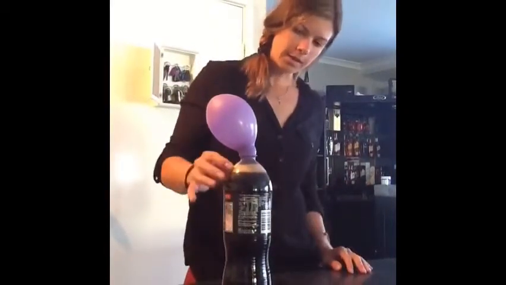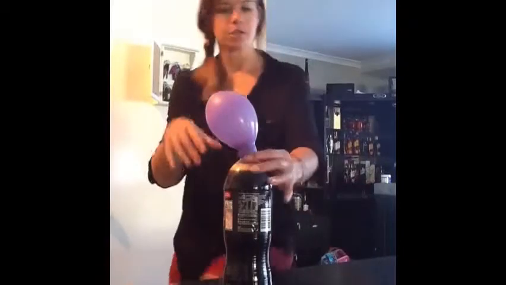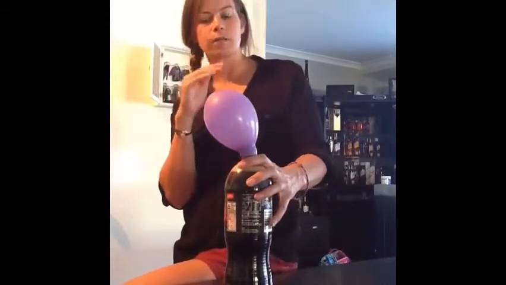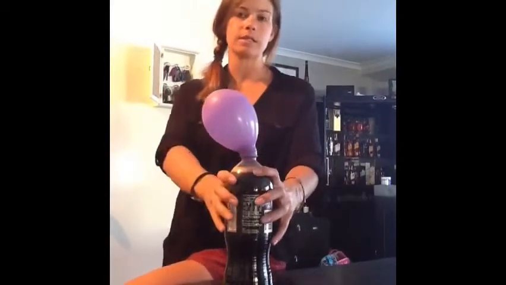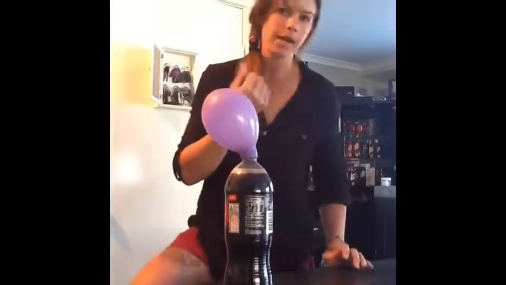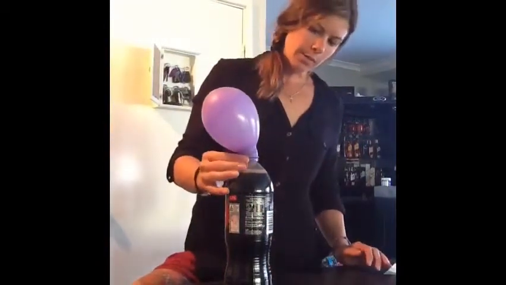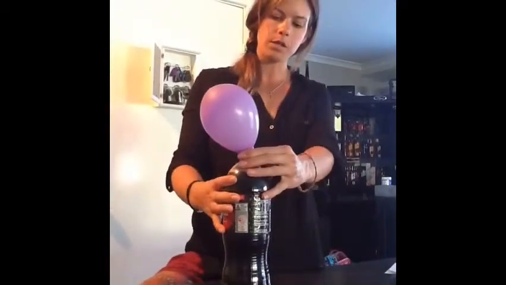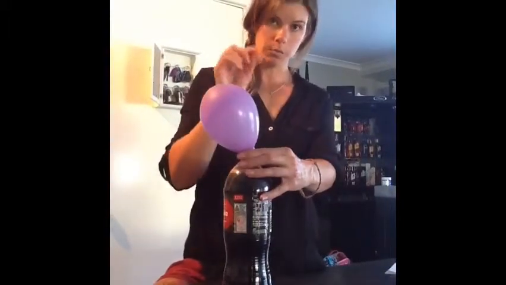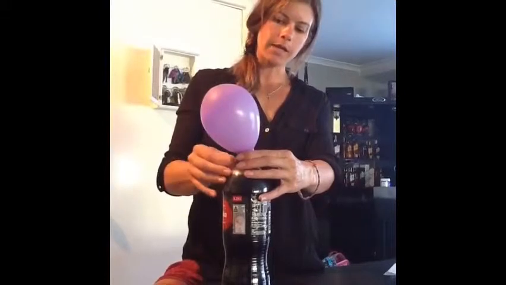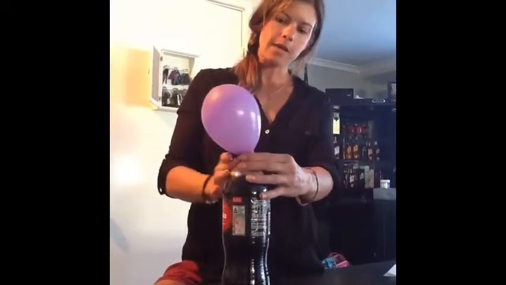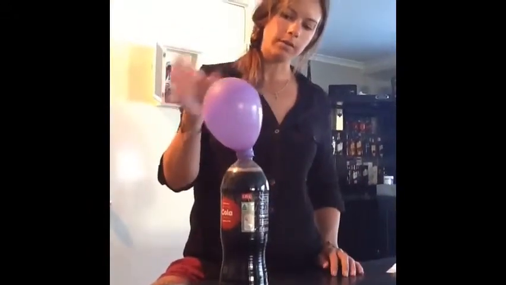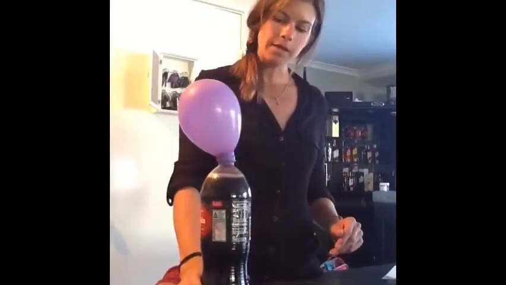So what's actually happening is the popping candy itself has a shell around it, and it's trapped carbon dioxide. So when that shell gets wet from either your saliva in your mouth or, for this instance, the cola, it makes that crackling sound. So when the carbon dioxide from the popping candy meets the carbon dioxide in the cola, which is usually trapped by the sugar and water formed into the bubbles that you see, it creates a chemical reaction, and the carbon dioxide rises to the top and pushes the balloon up. And that's what's making the balloon rise.